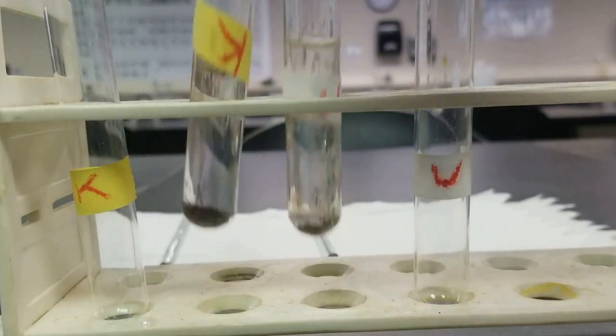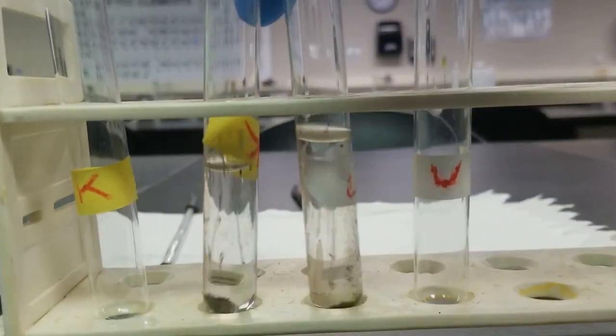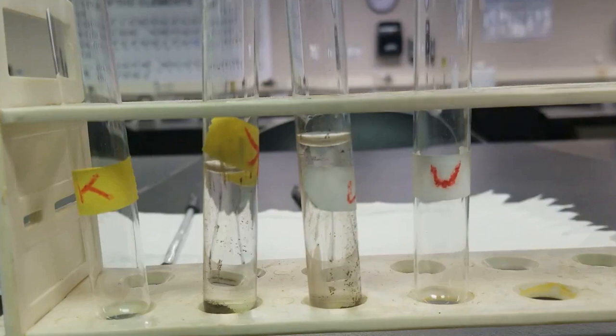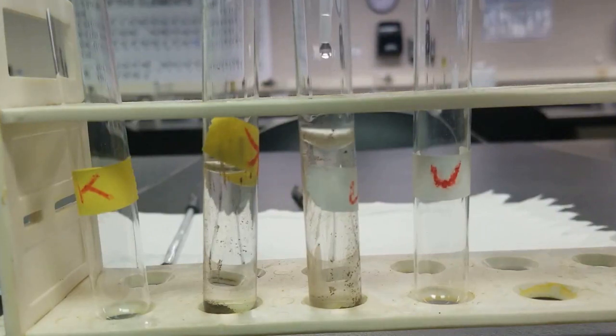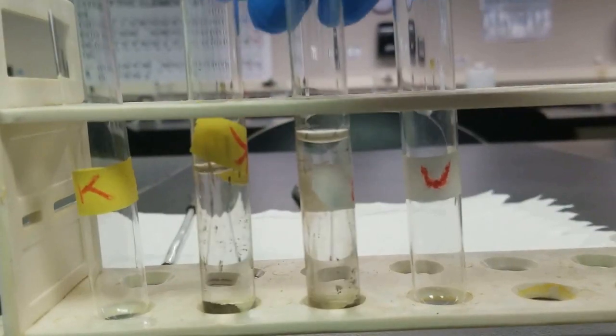All right, so as you can tell, I've gone ahead and centrifuged both of these solutions. And now let's add some more of the silver sulfate just to make sure all precipitation is complete. And you can see we have no more precipitate forming, so should be good to go there.